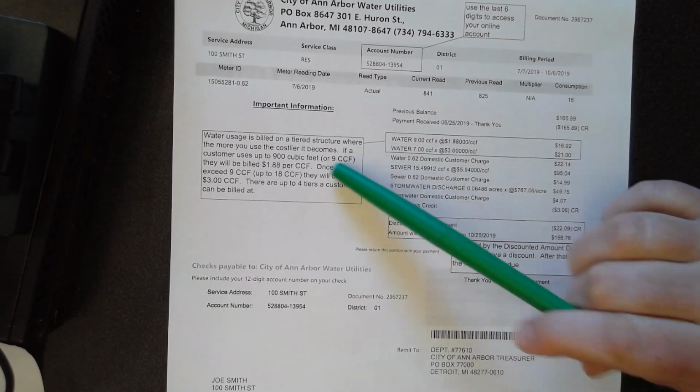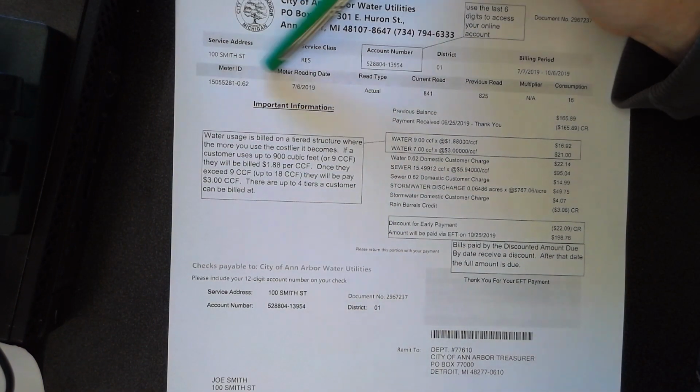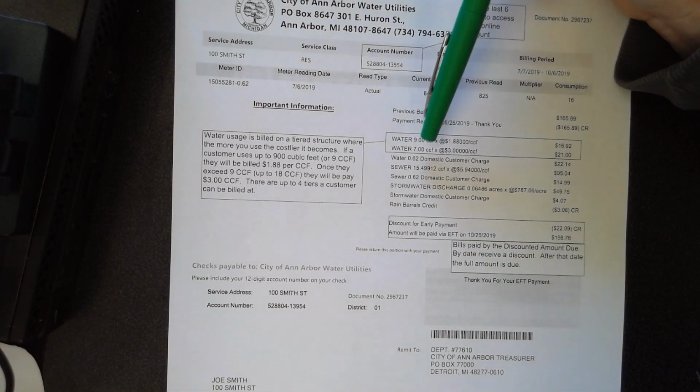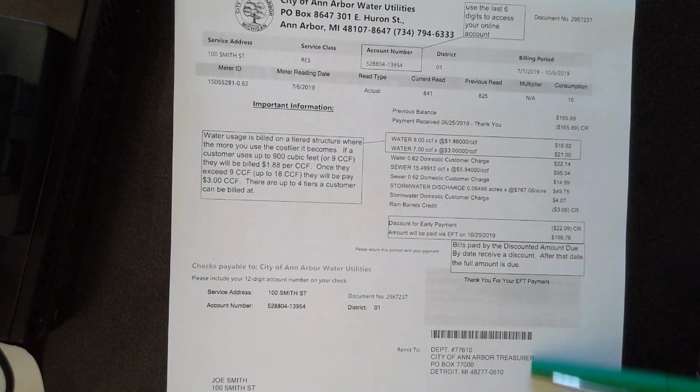I'll take a brief look at the water bill here. You can see that this is in CCF, and it also has math right there to help you out, so you don't have to think about it too much, and you can see how much is used.